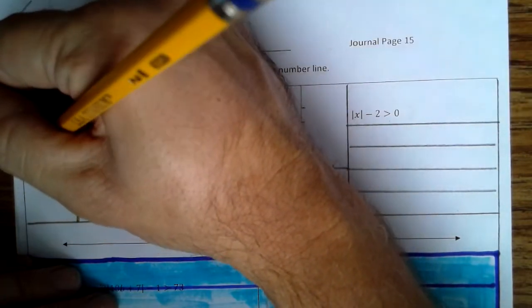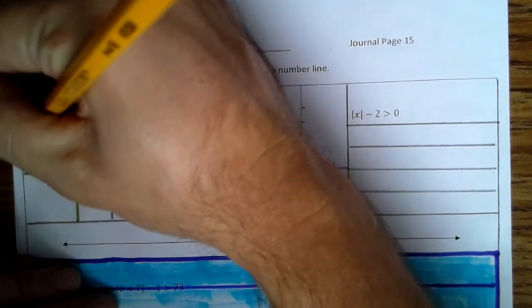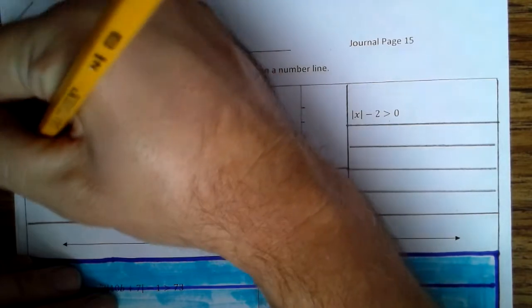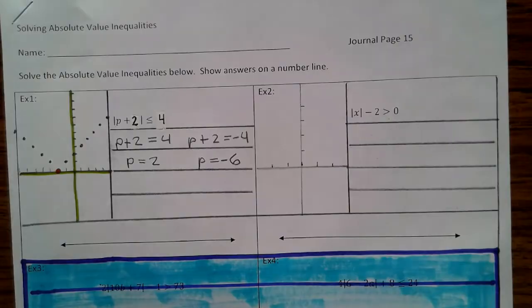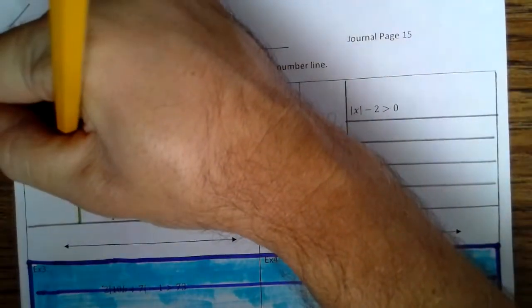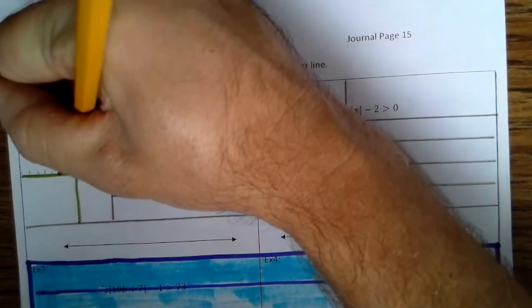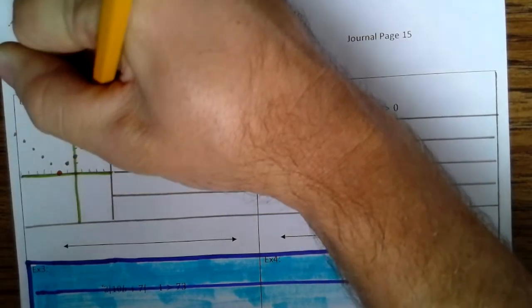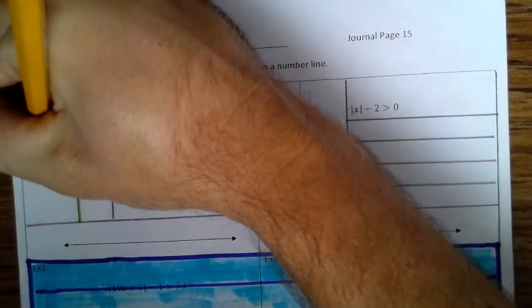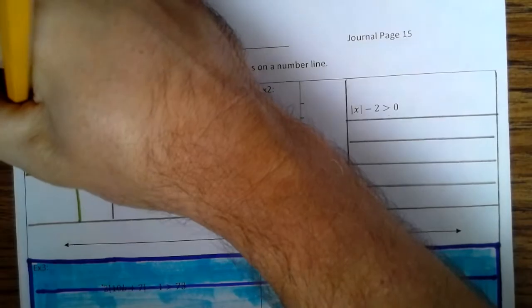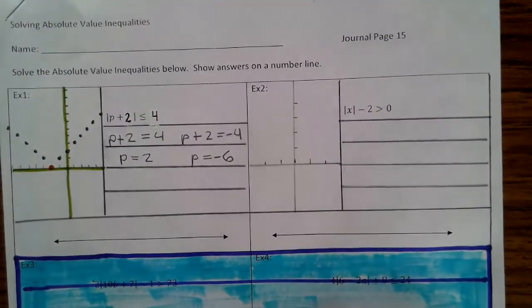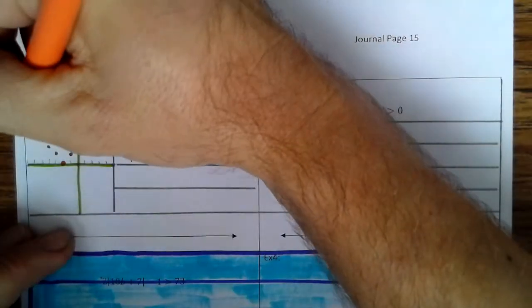So left 3, up 3, left 4, up 4, left 5, up 5. Let's kind of fix those dots, make them a little more precise. So we're just sketching, but you want it to be reasonably accurate.